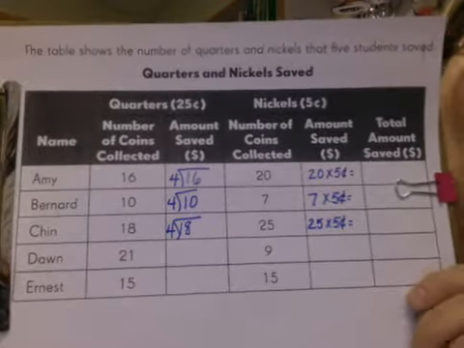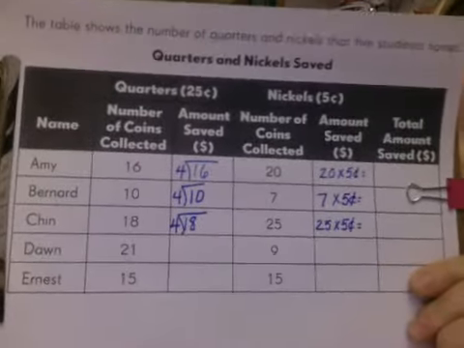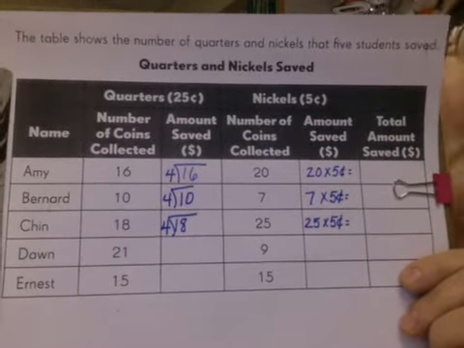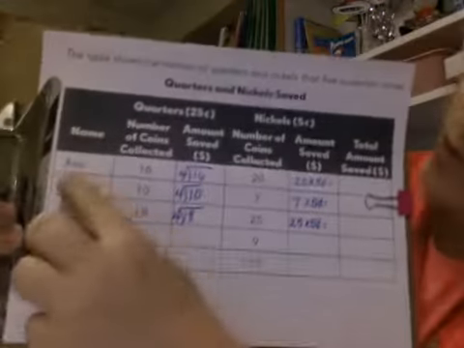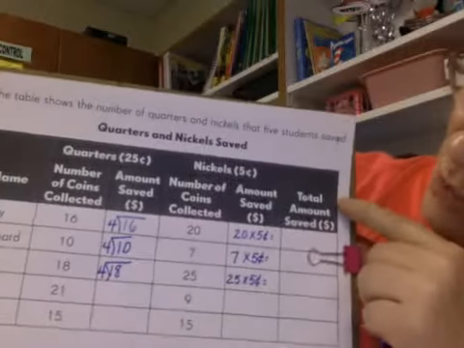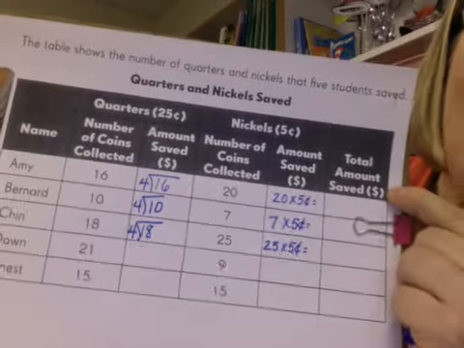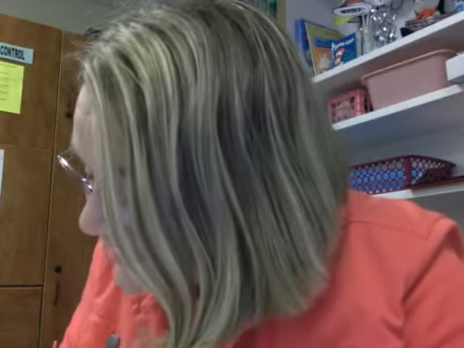There's one other thing we need to talk about, and that is the totals. When we total something, what is the key word on total? That is an important indicator word. Total means to add everything up. So if we have a row that goes across like this, we would add it up. But it says the total amount saved, the dollars. So it's only wanting you to add the dollar amount, not the number of coins. So let me show you how we're going to do that. Here you're going to have an answer, your answer here, and your answer here.